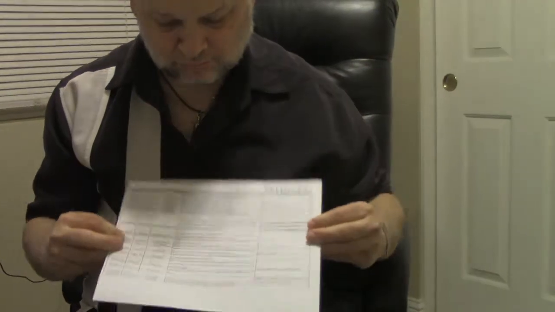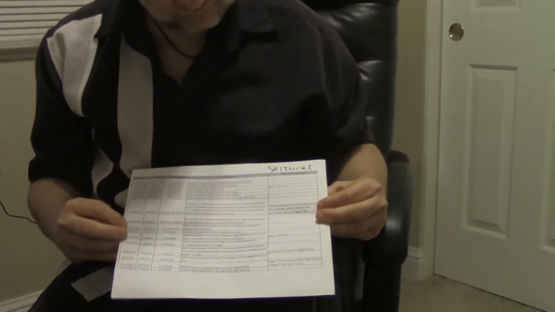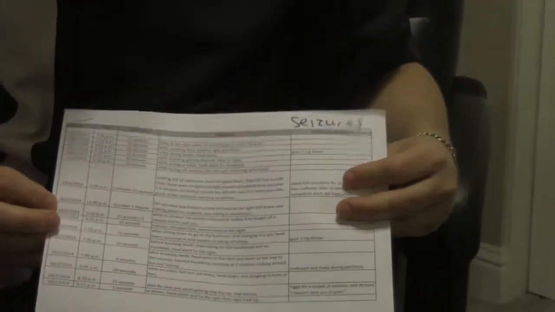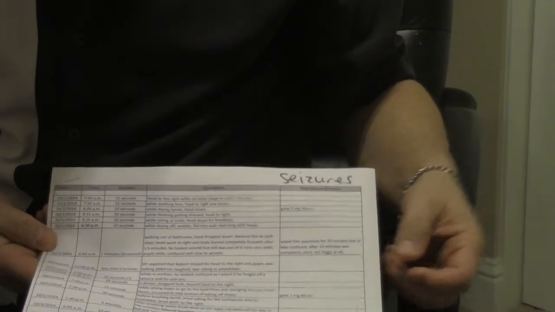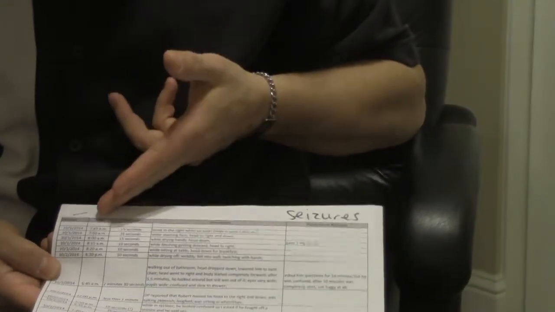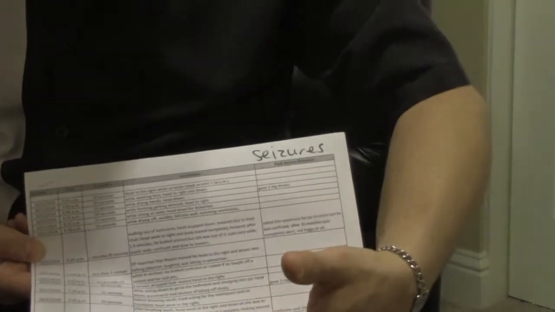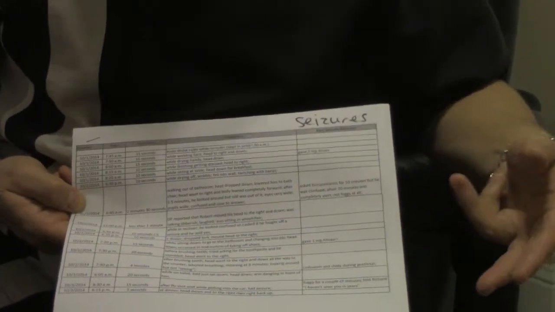This one is for seizures, and Robert has a lot of seizures, so I didn't want to use a blank page for this one. We have the date column, the time of the seizure, the duration of the seizure, and then a description of what happened during the seizure. And the last column is what happens post-seizure. So sometimes he's confused, sometimes he's not confused.